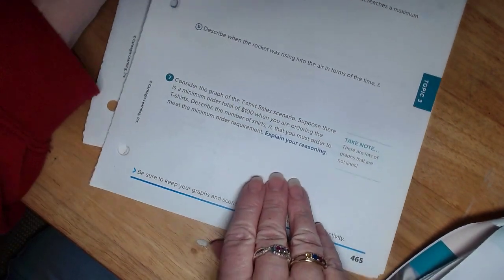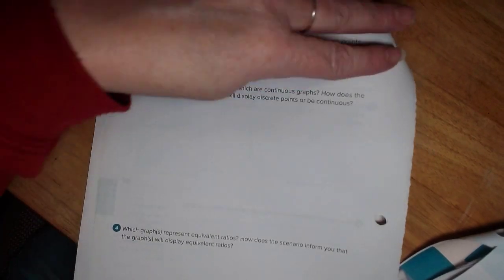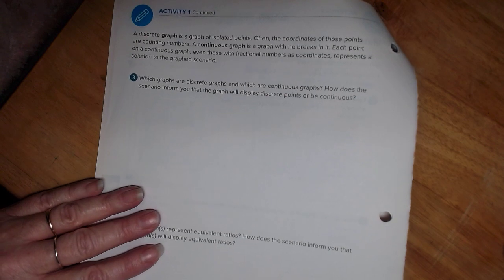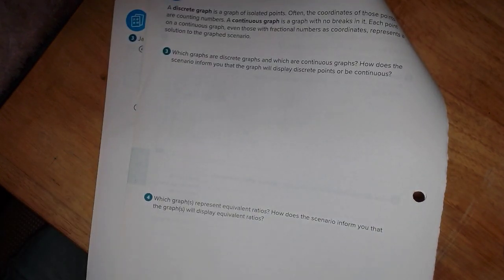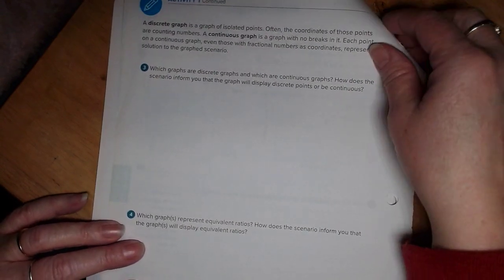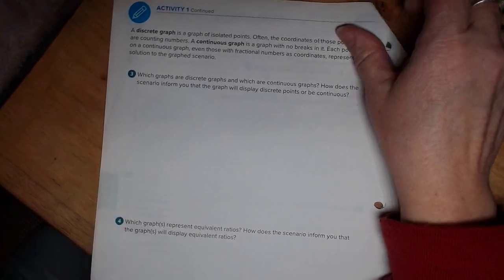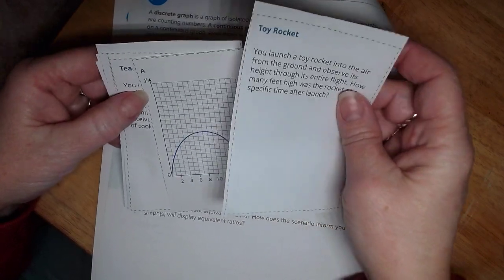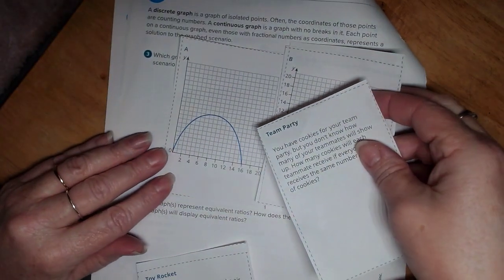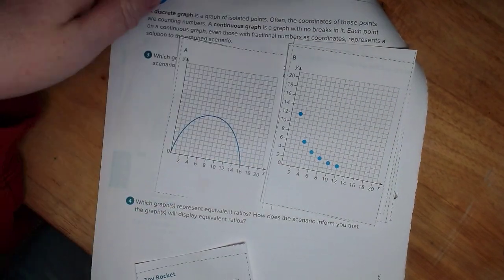Okay, so let's turn the page. This says a discrete graph is a graph of isolated points. Often the coordinates of those points are counting numbers. A continuous graph is a graph with no breaks in it. Each point on a continuous graph, even those with fractional numbers as coordinates, represents a solution to the graph scenario. So just to give an example, this would have been a continuous graph, while this one is a discrete graph. So continuous and discrete.